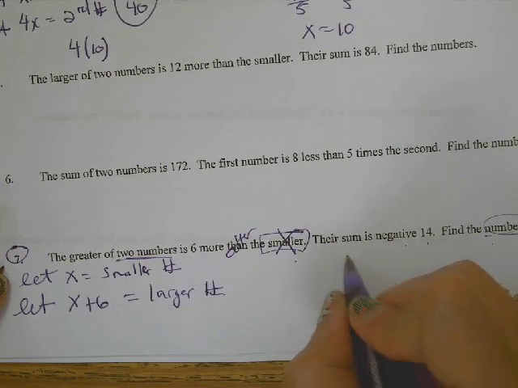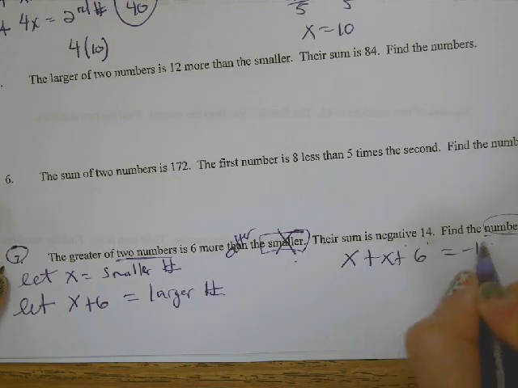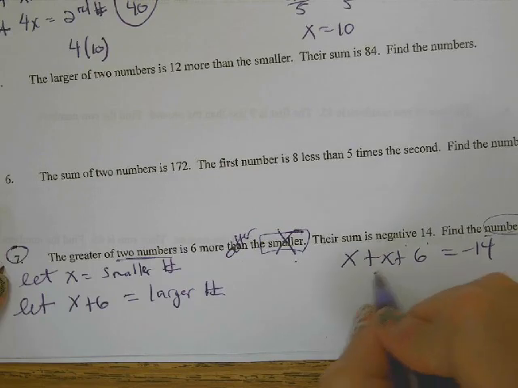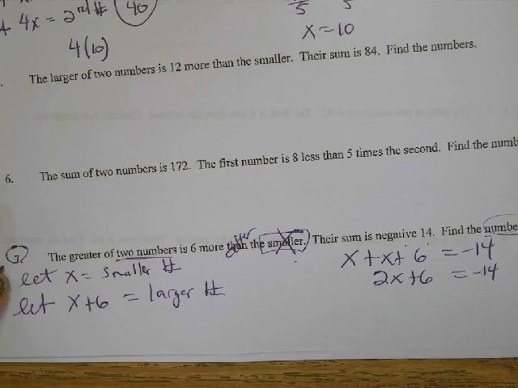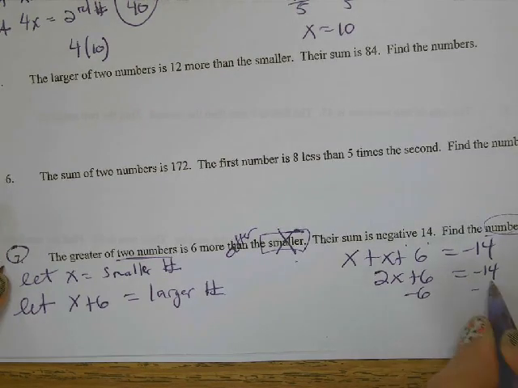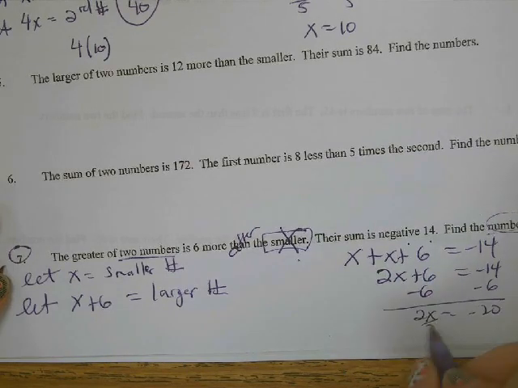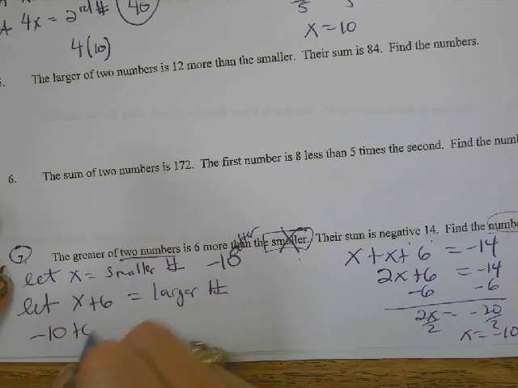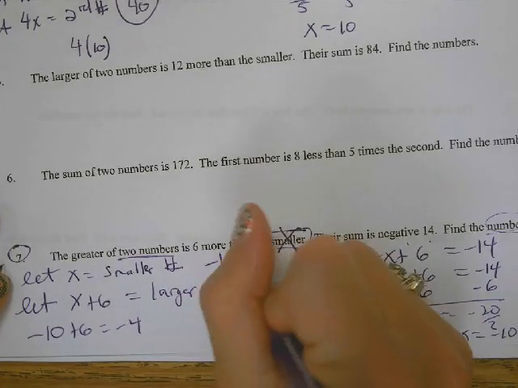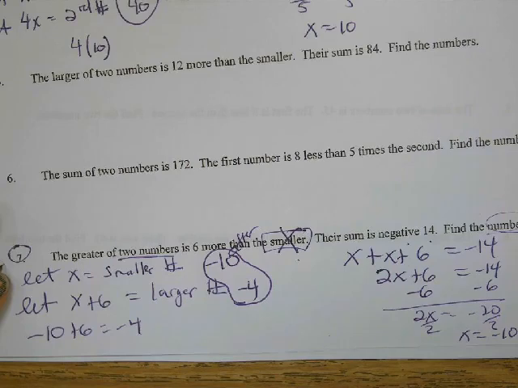It says their sum is negative 14. Combine like terms. Use opposite operations to move to the opposite side. Okay, so x equals negative 10. So negative 10 plus 6 is negative 4. So my answers are negative 10 and negative 4.